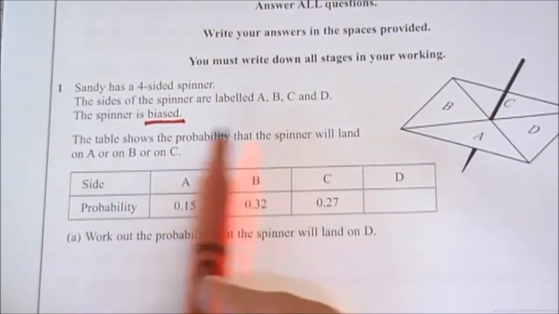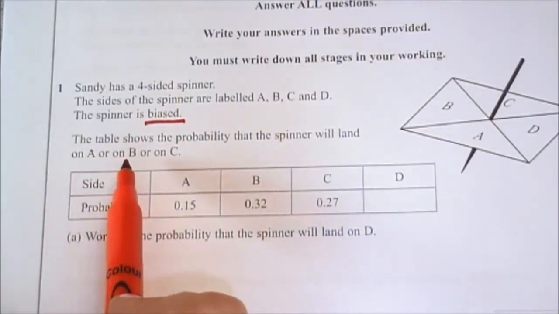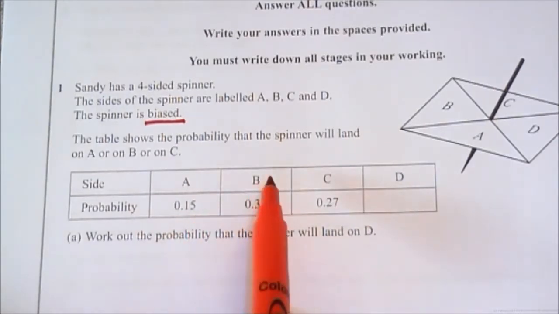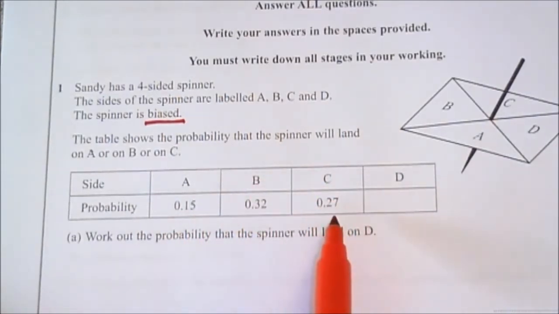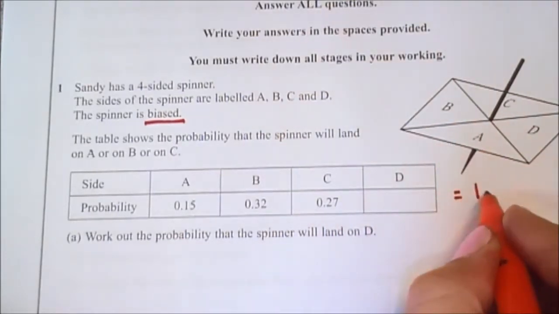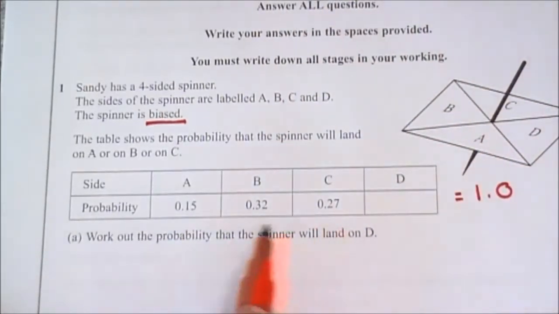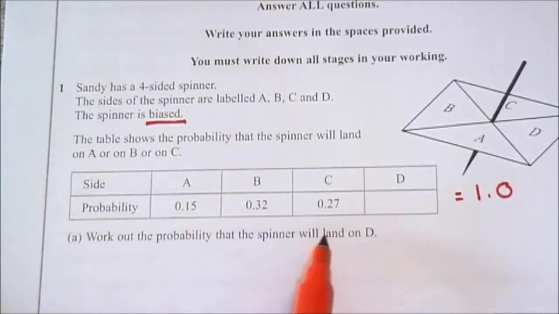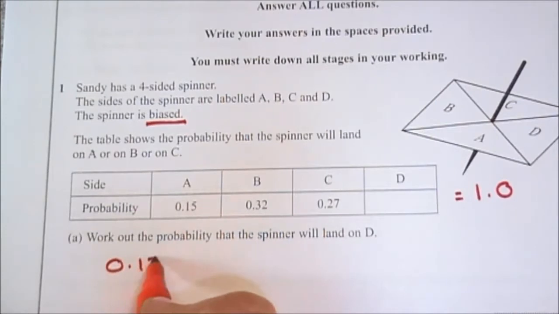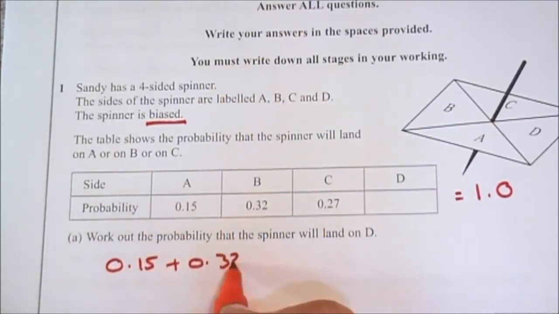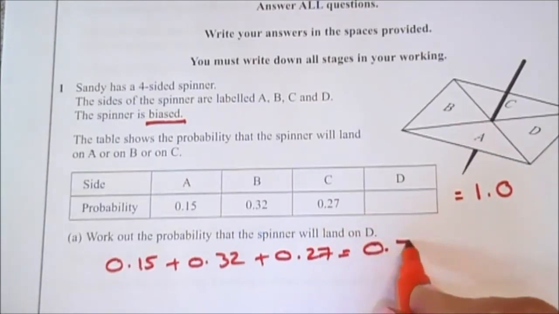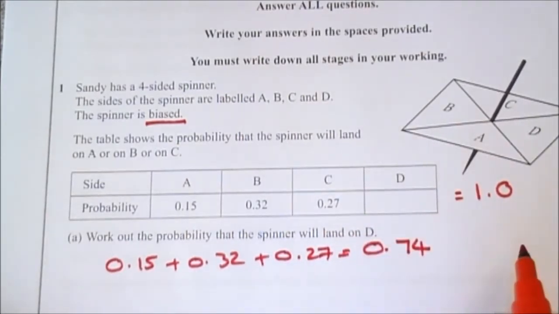The table shows the probability the spinner will land on A or B or C. So A's got a probability of 0.15, B 0.32, C 0.27, D we don't know. What we do know is probabilities always add up to 1. So work out the probability the spinner will land on D. Well, we know they all have to add up to 1. If I do 0.15 and the 0.32 and the 0.27, that gives me 0.74.